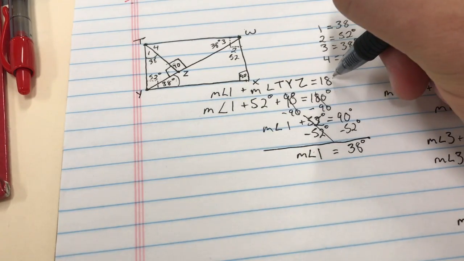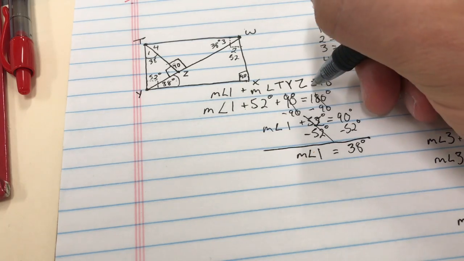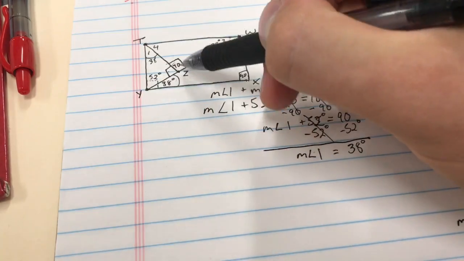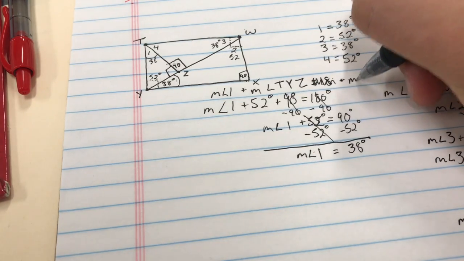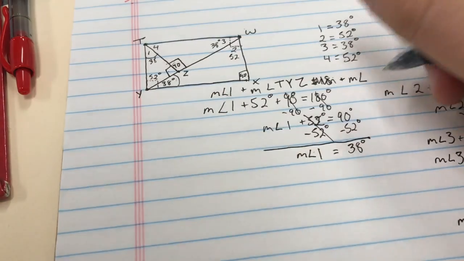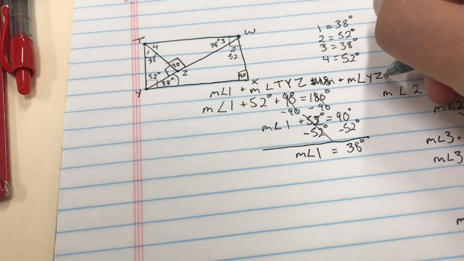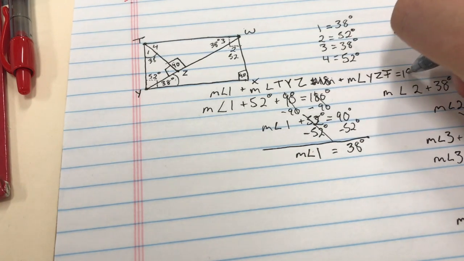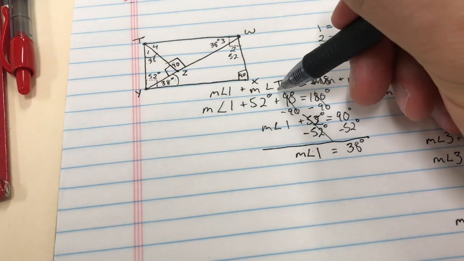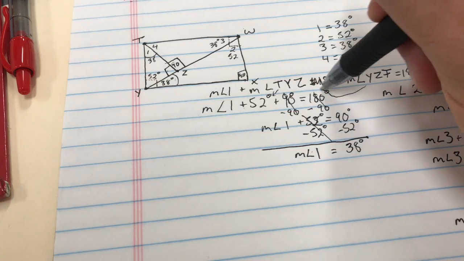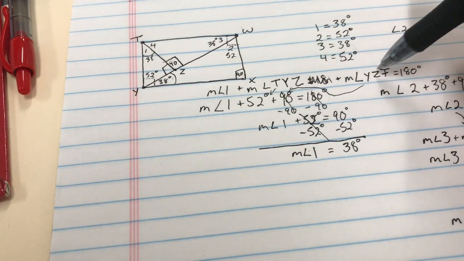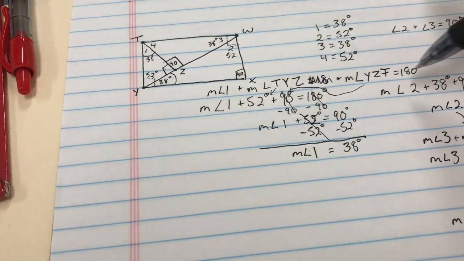plus the measure of angle YZT equals 180. And then we substitute in for TYZ 52, and we substitute in for YZT 90, and then from there.